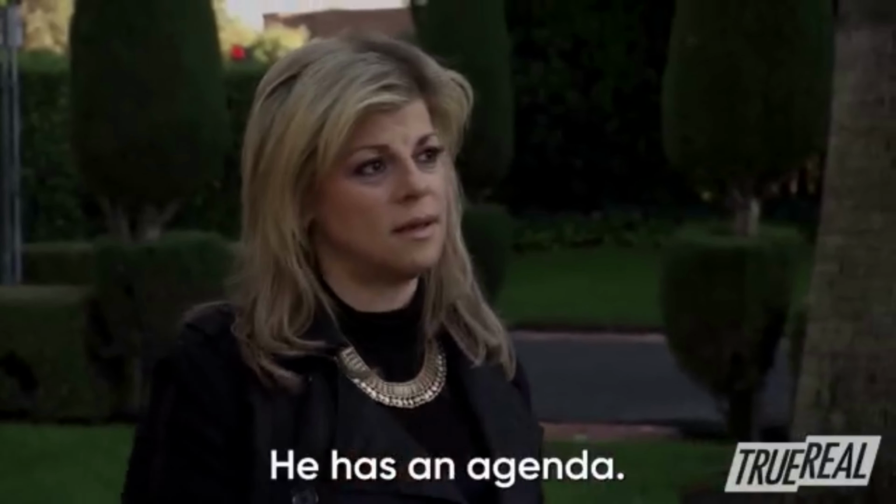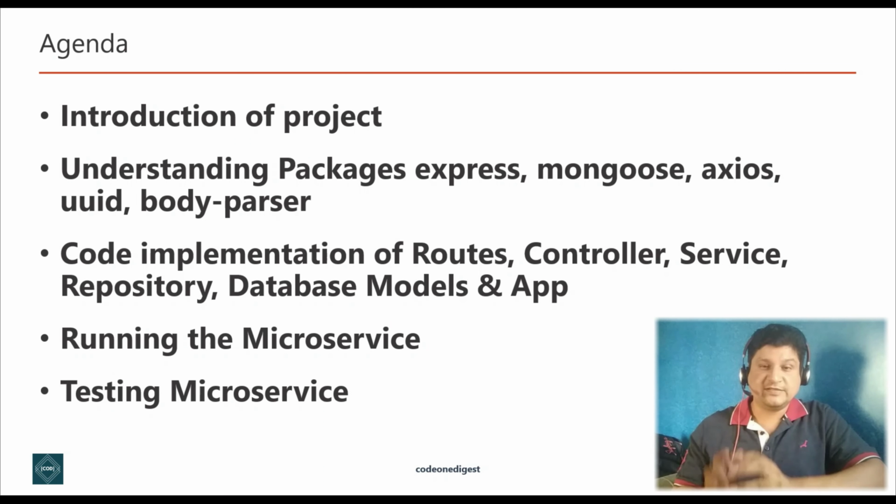Friends, here is the agenda of this tutorial today. I'll give you an introduction of the project, what application I'm going to build today. Then we'll understand the packages like Express, Mongoose, UUID, body parser, etc. Then I'll show you the code implementation of routes component, controller component, service component, repository component, data models, and app server component. You can follow me step by step. You will be able to create your own microservice by following me in this video.